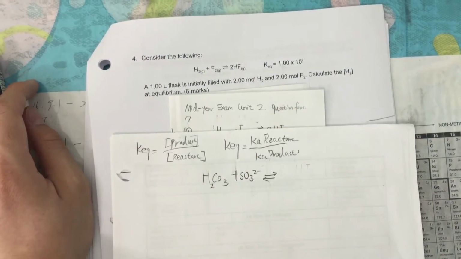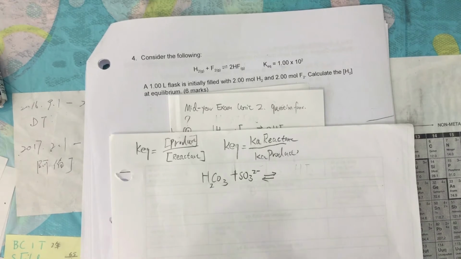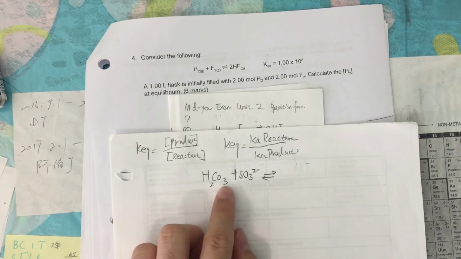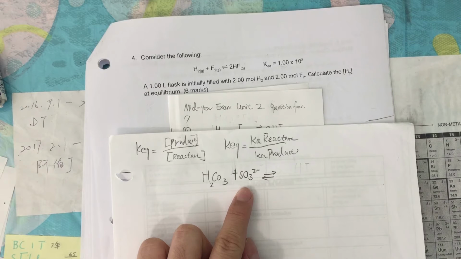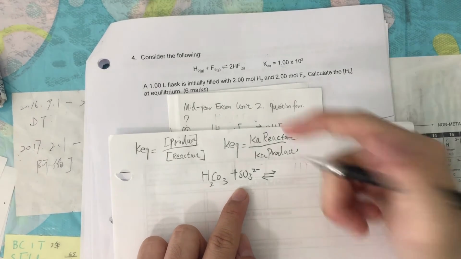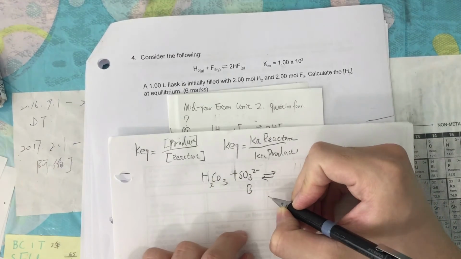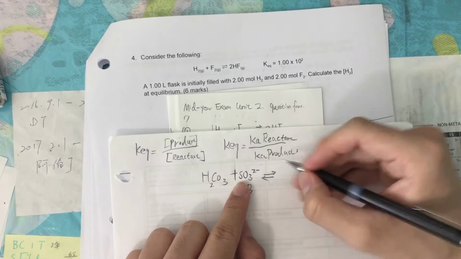So this is a quick review about which one is conjugate base and which one is conjugate acid. So this one is H2CO3 and I think SO3 2-, and we have to deduce which one is going to be the acid and which one is going to be the base. First thing we have to notice, this must be the base because it cannot donate anything, so it must be absorbing one.